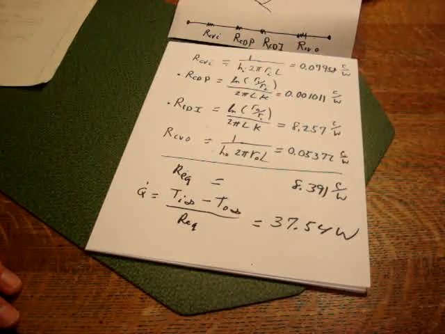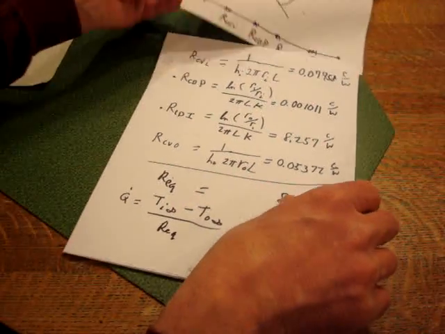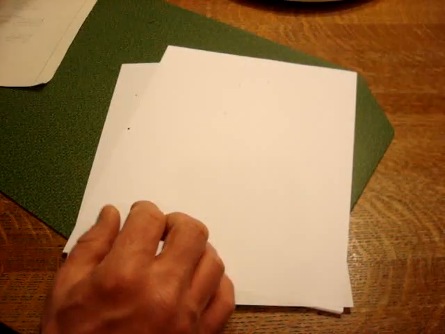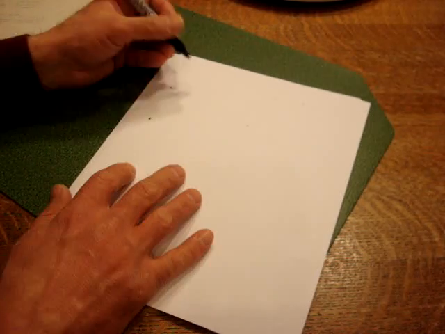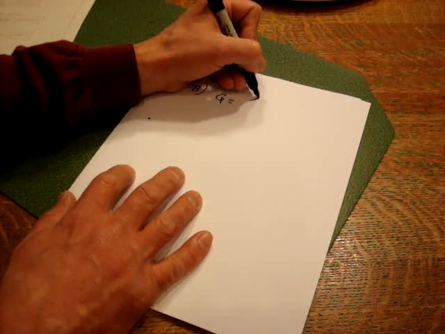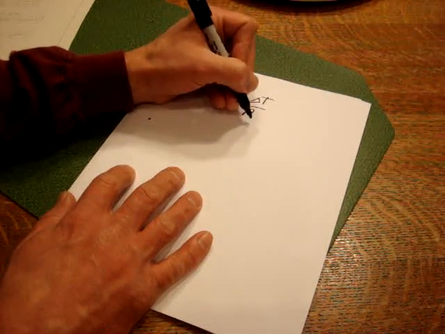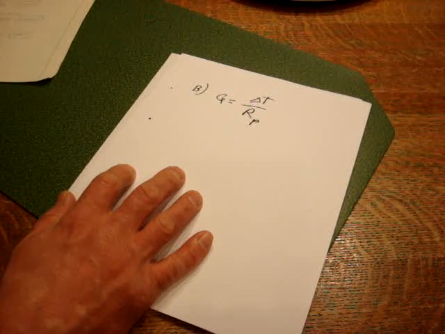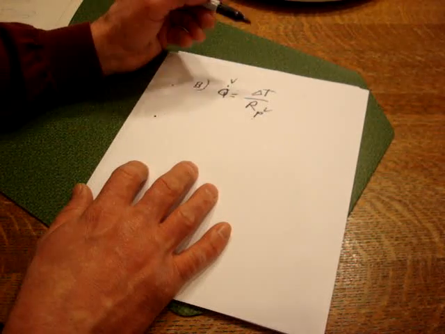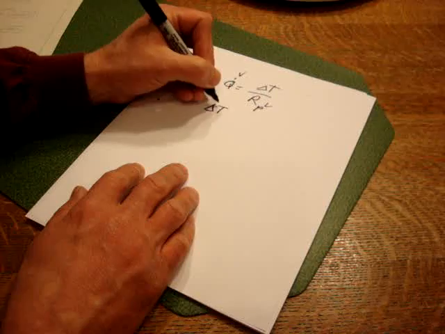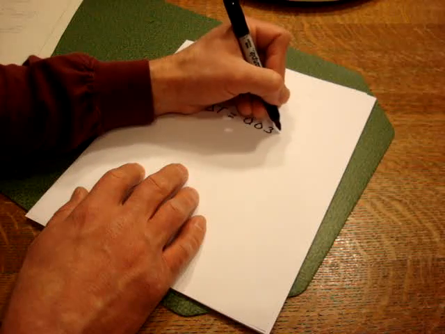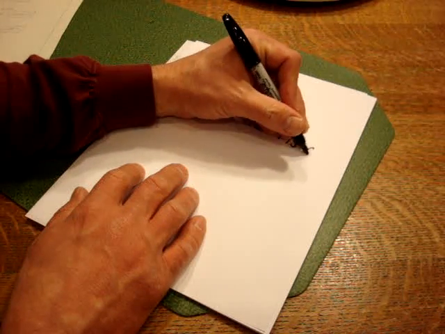Now part B says, what is the delta T across the pipe? Well, we can use this same formula here, but only go across the pipe. So here again, this is part B, and Q dot is equal to delta T across the pipe divided by the resistance of the pipe. We already know Q dot. We've already calculated the resistance of the pipe. You can use those to get delta T across the pipe. And just as we would expect, it would be very low.